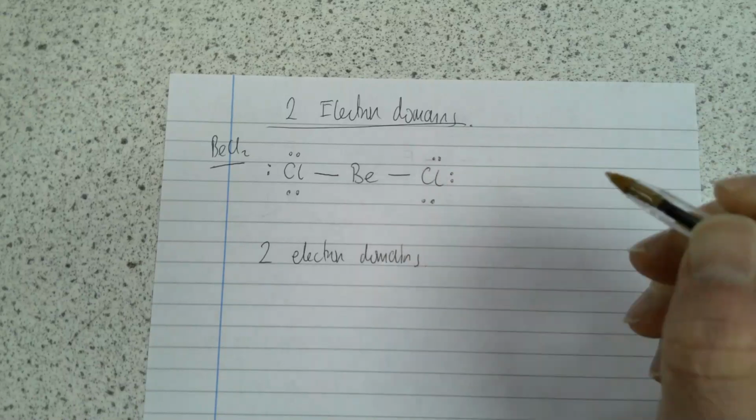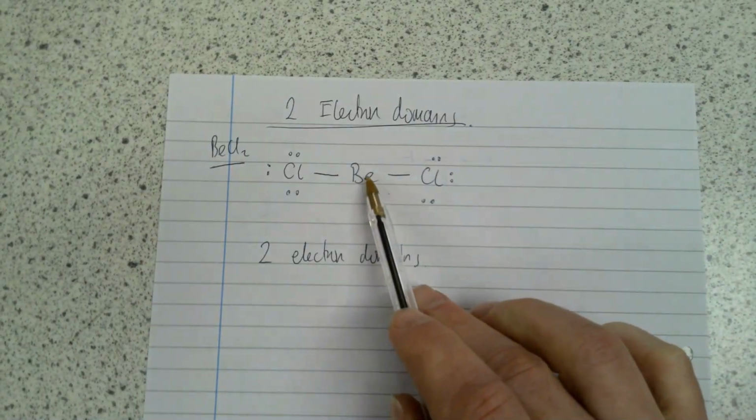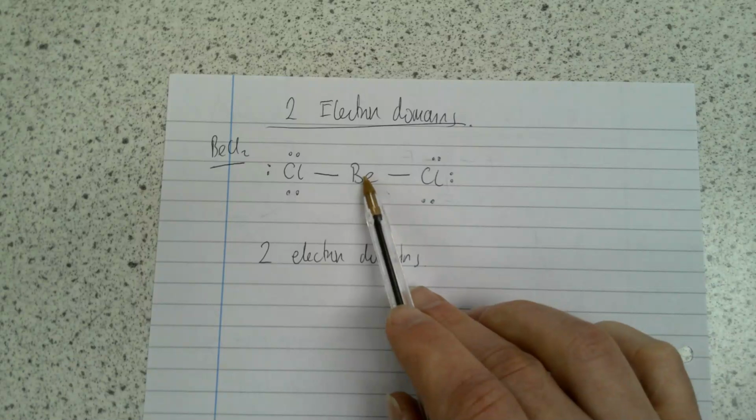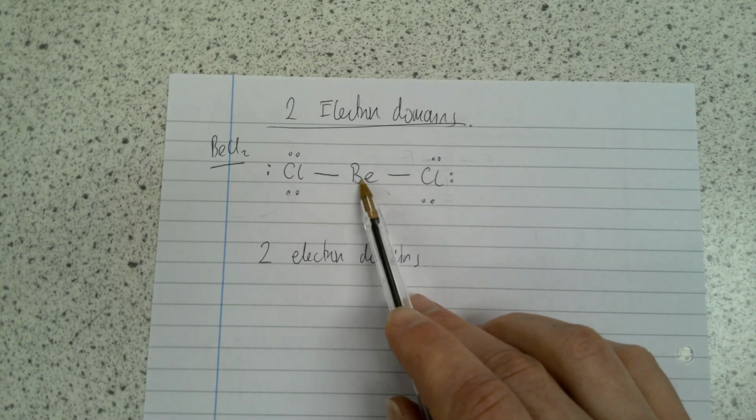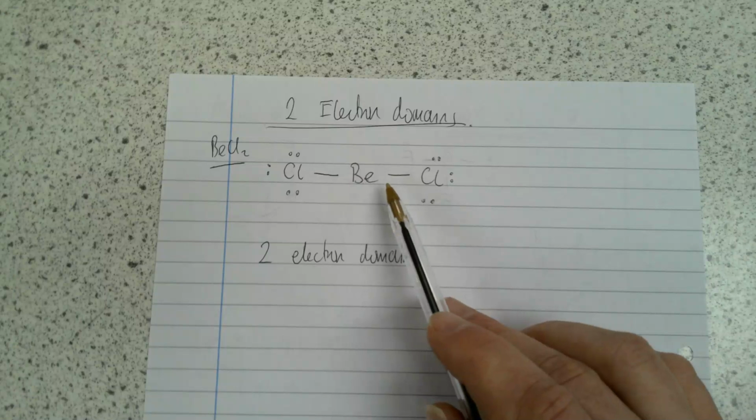Perhaps the tougher question then: how many lone pairs or non-bonding domains around beryllium, please? Show me with fingers. Some people are saying there are lone pairs, but there are none.